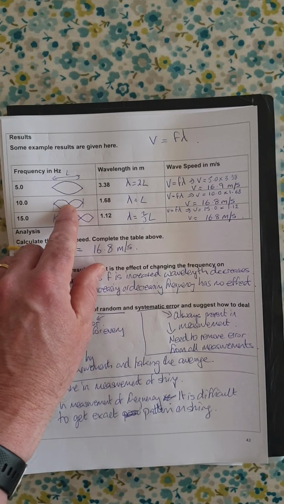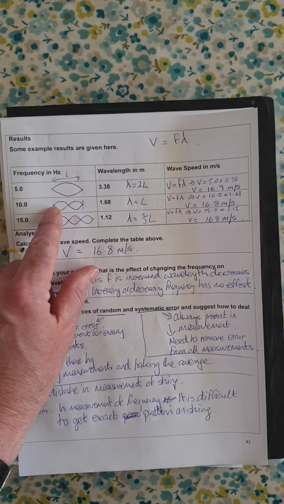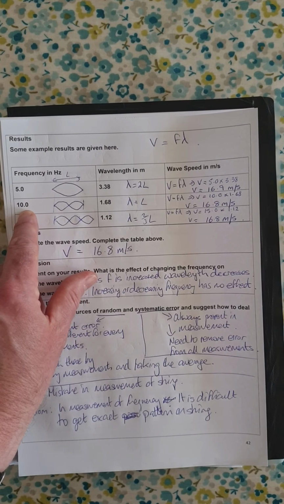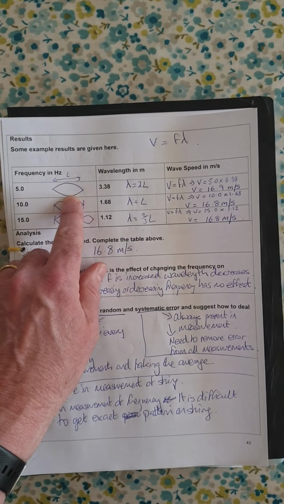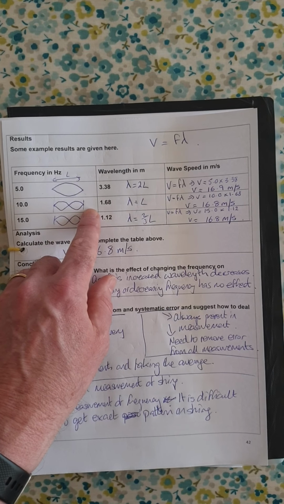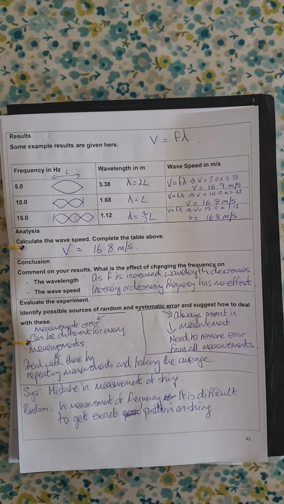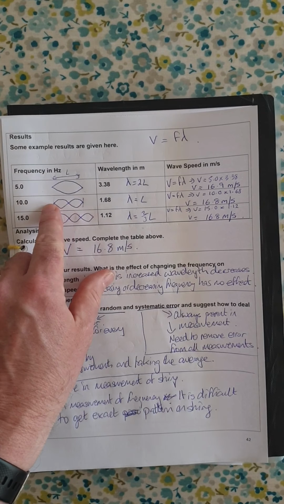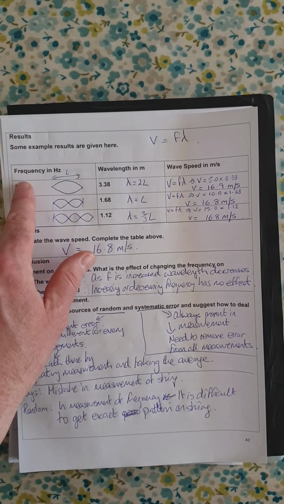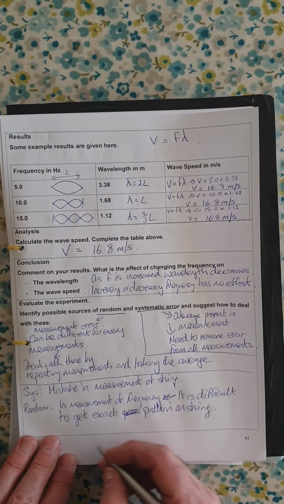So as we approach the frequency that creates this pattern, the pattern starts to form whenever we're slightly below this frequency, and then it becomes most clear when we're at the correct frequency, and then it gradually goes away as we move away from that frequency. So we might be slightly too small or slightly too large when we try and measure these frequencies. So how can we deal with this?